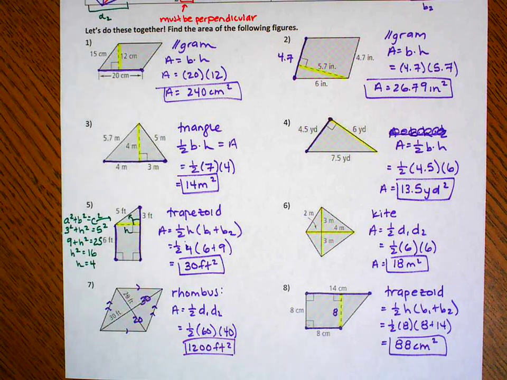Okay, so that's your introduction to area. Hope that's helpful. And then go ahead and do the back page of this worksheet on your own.